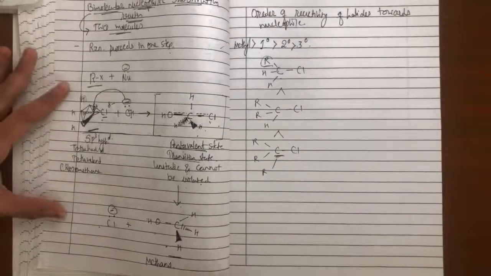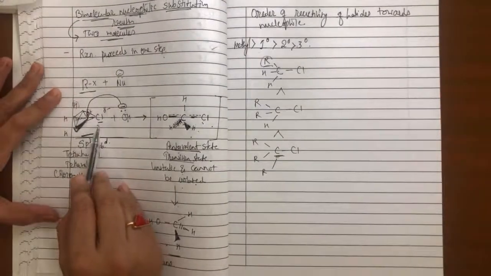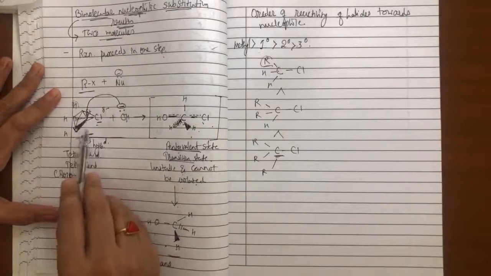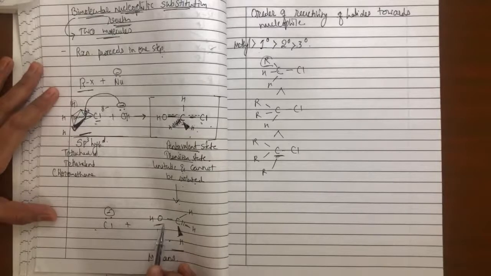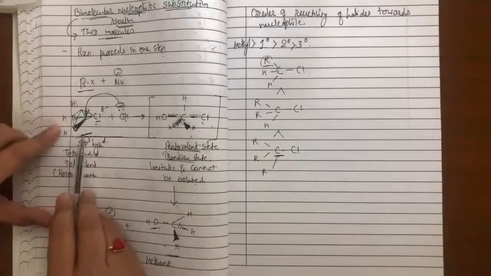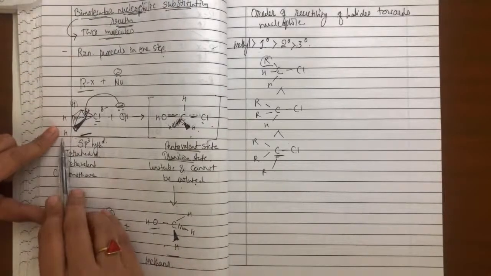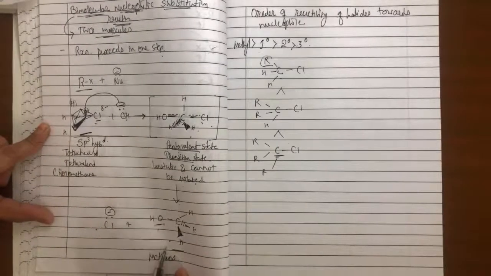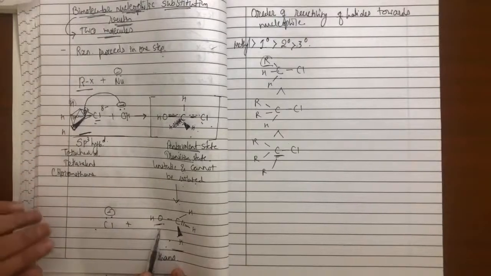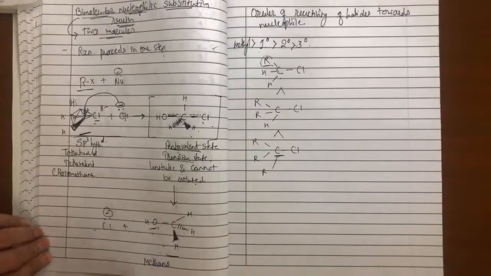See, the direction in which chlorine is attached is exactly opposite to that of the hydroxyl group. Here in this case, chlorine is attached to the right hand side, while in the product, the hydroxyl group is attached on the left hand side. So yes, this answer is correct.